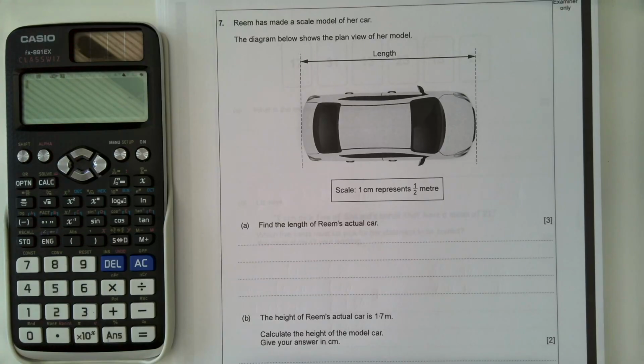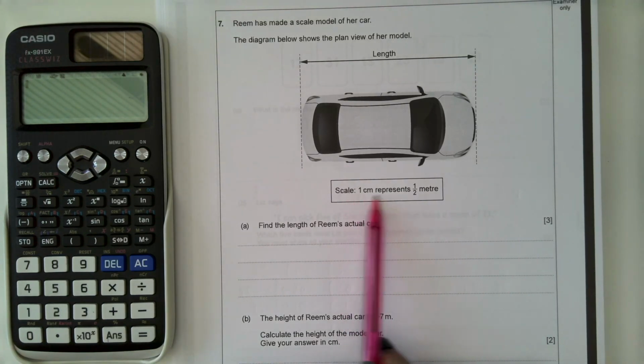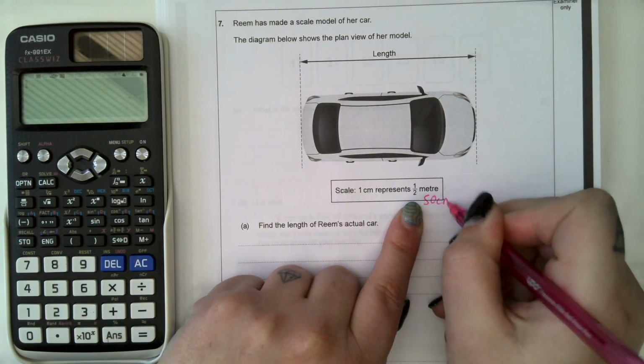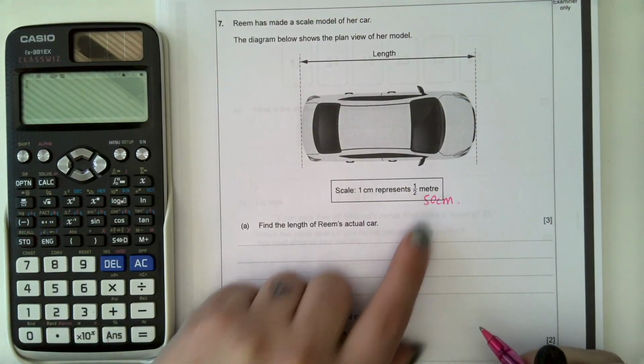Question 7. Reem has made a scale model of her car. The diagram below shows the plan view of her model. And it says here the scale is 1 centimetre represents half a metre. So what I'm going to do is half a metre is 50 centimetres. I know that, so I'm going to write that there in case it helps me later.